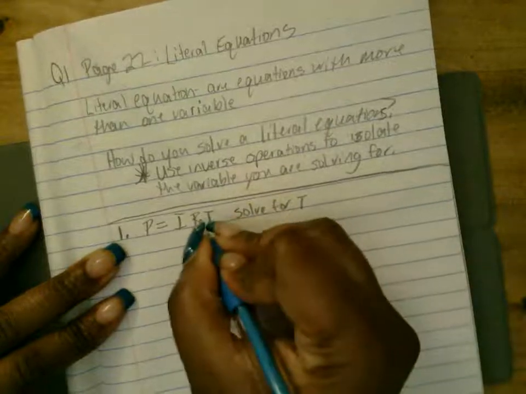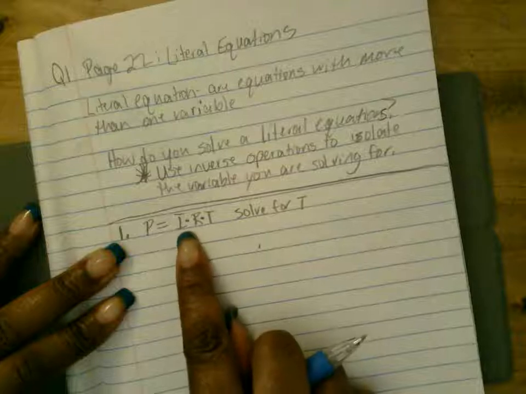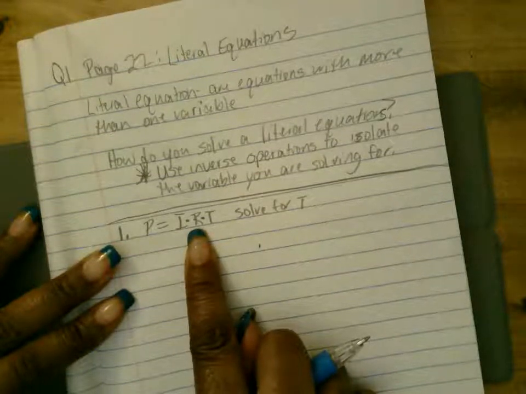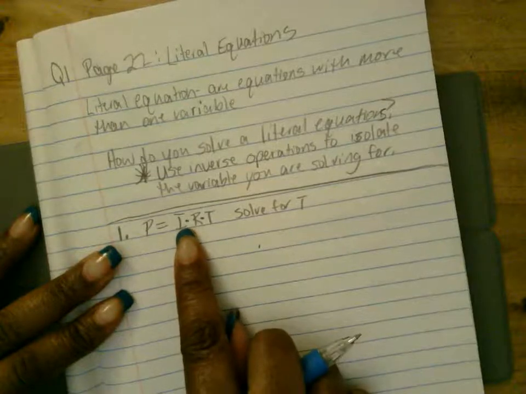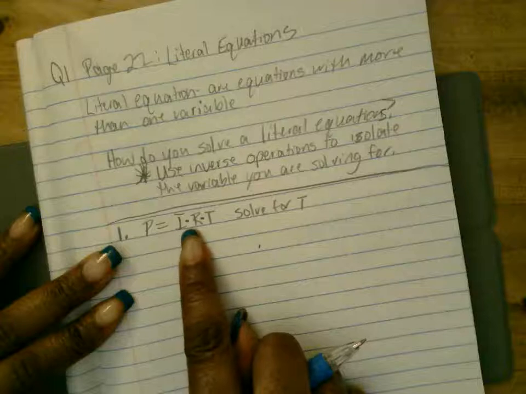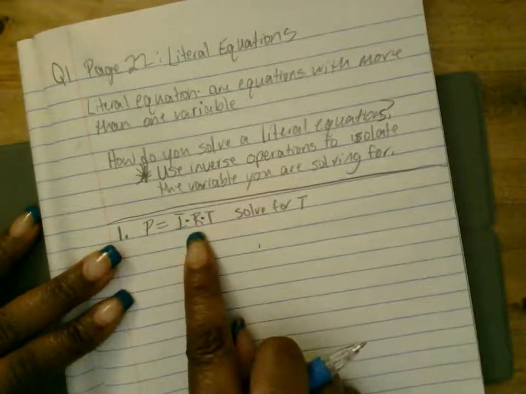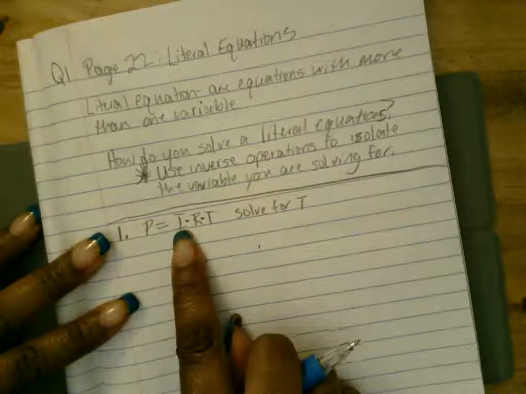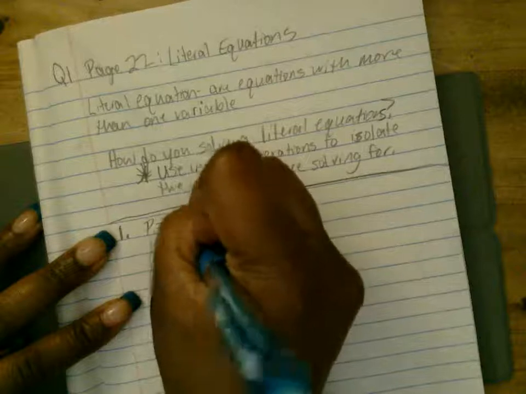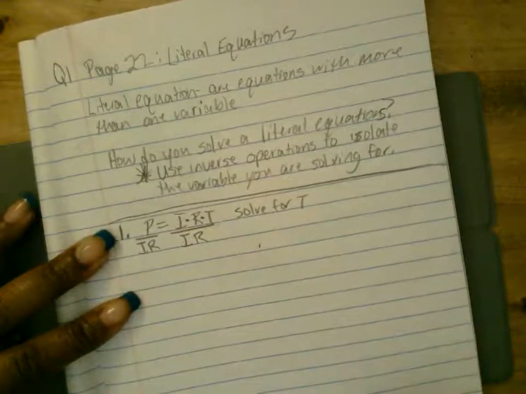It's connected by multiplication. If you don't see an operation between numbers or variables, it's automatically multiplication. So the only way to remove the I and the R is to use the inverse operation of multiplication, which is division. So we're going to divide both sides by IR, and that's how you eliminate that.